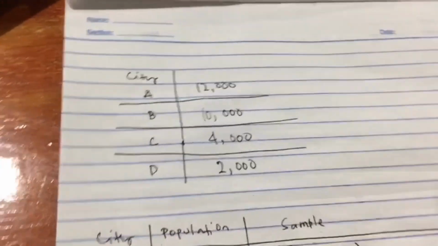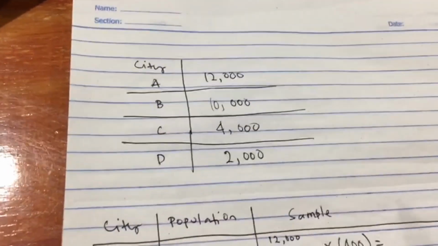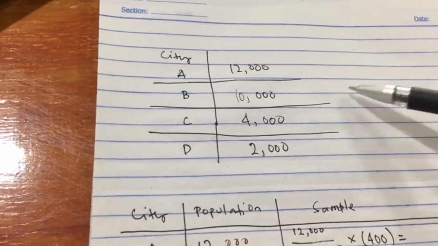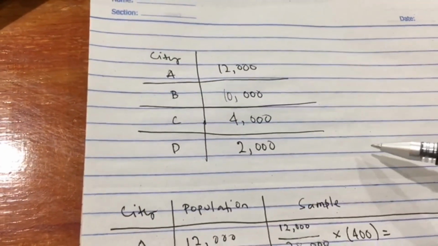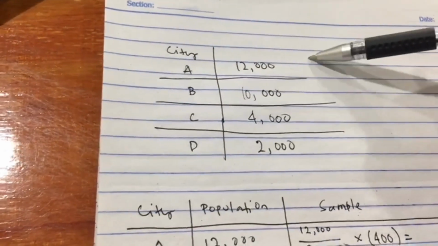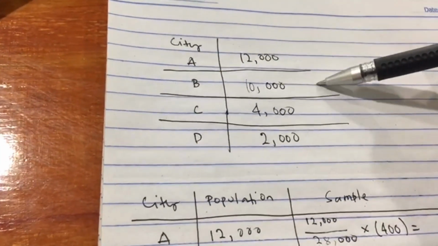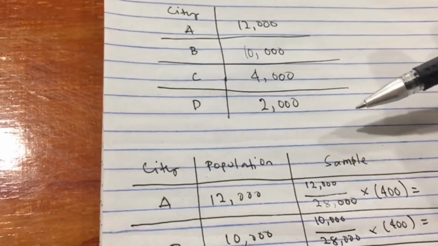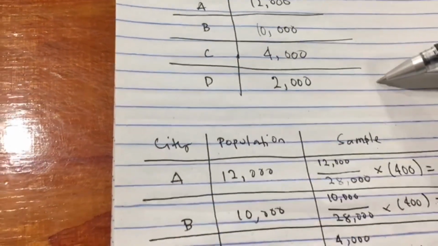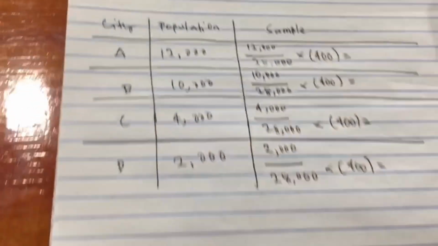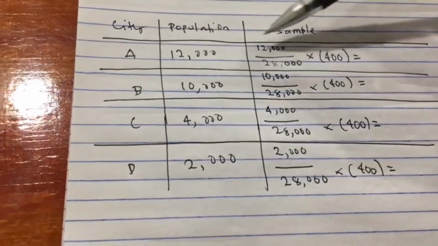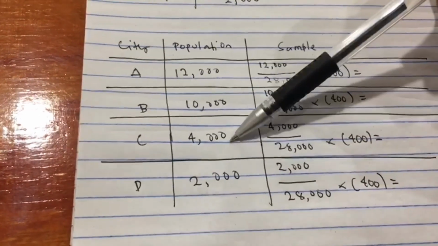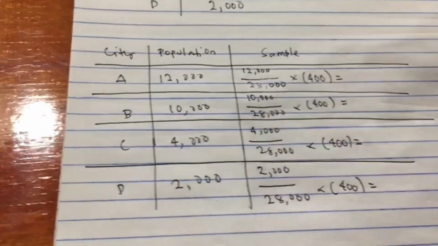Okay, so ang goal ng question dito is that kailangan natin humanap ng 400 students from 4 of these different cities. So, itong City A, we have 12,000 students, City B, 10,000 students, City C, 4,000, and D, 2,000 students. So, ganito ang gagawin natin to find the stratified random sampling. At City A, we have 12,000 students, and nilagay natin siya dito. City B, 10,000, C, 4,000, and D, 2,000. So, ganito ang gagawin natin.